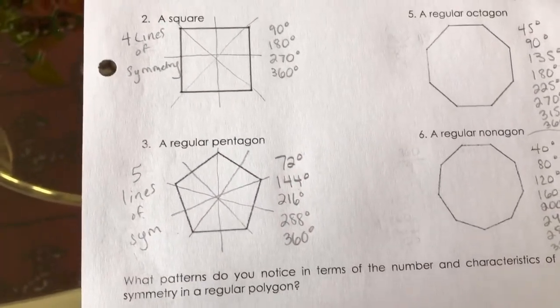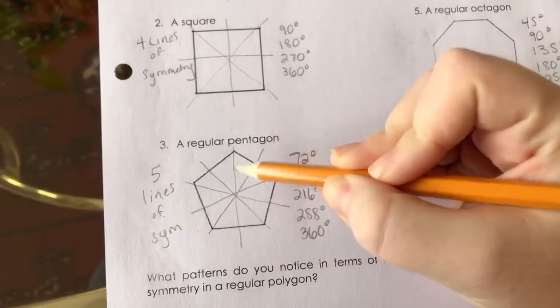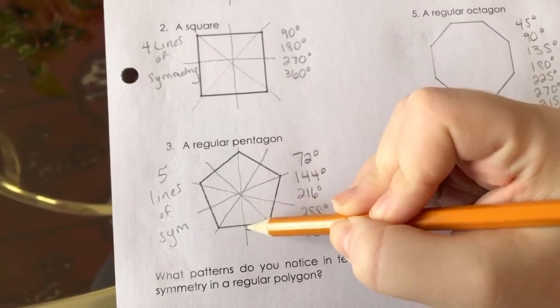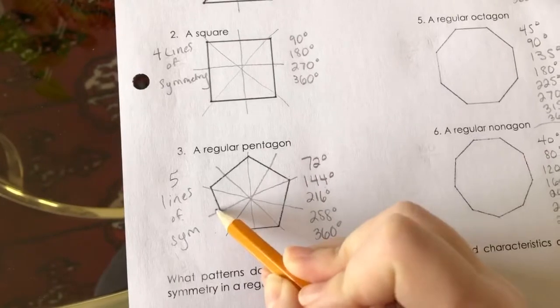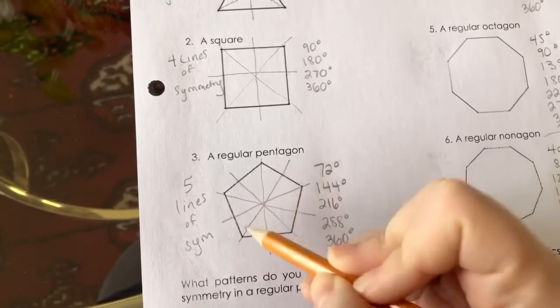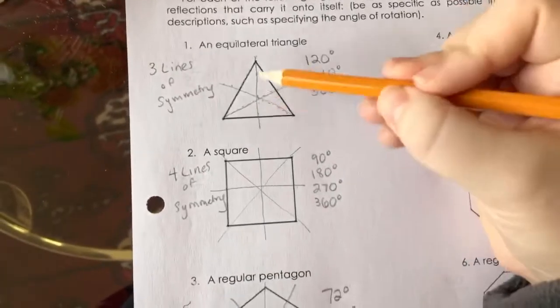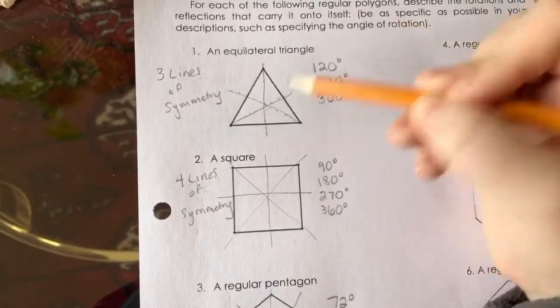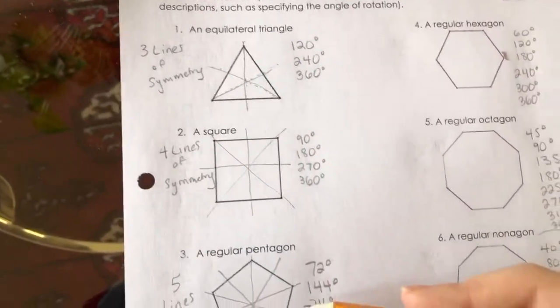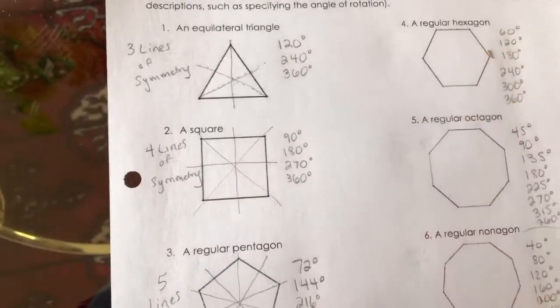And I noticed with that one, it looks like it went again from the vertex to the middle of the side, vertex to middle of a side, vertex to middle of a side, vertex to middle of a side, vertex to middle of a side, which was how the triangle went. So that's kind of funny. So for pentagons, the lines of symmetry were similar to triangles.